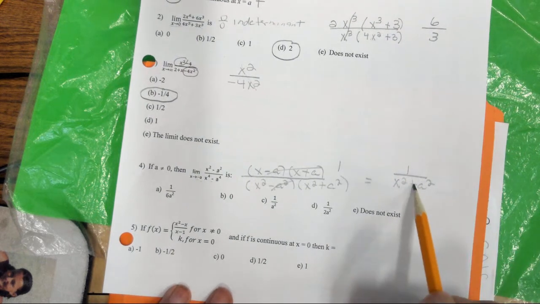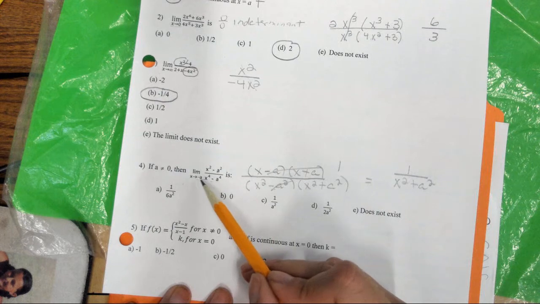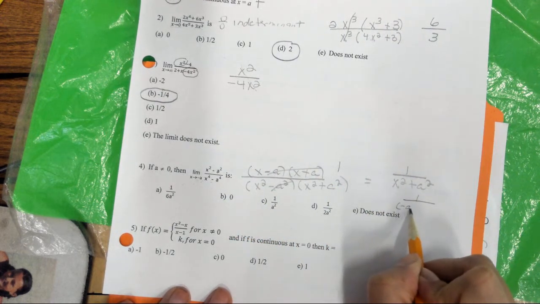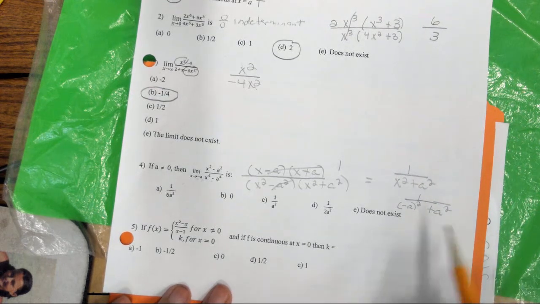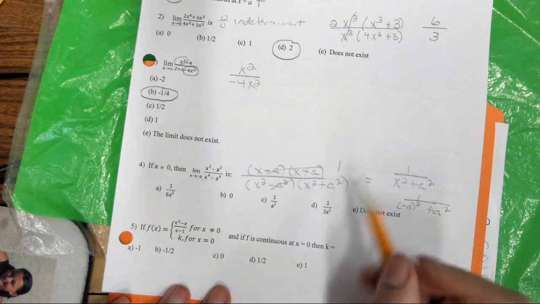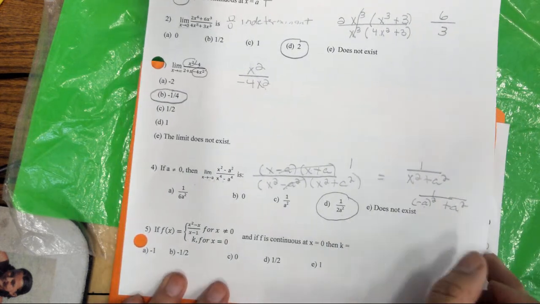And I'm looking for this limit as x approaches negative a. So I plug in 1 over negative a squared plus a squared. Well, this becomes positive a squared. So 1 over a squared plus a squared is 1 over 2a squared. And so that's my final answer.